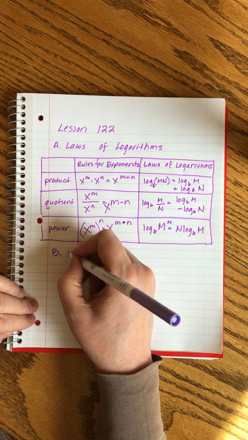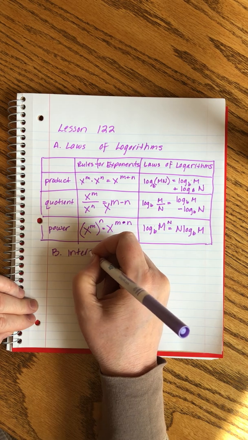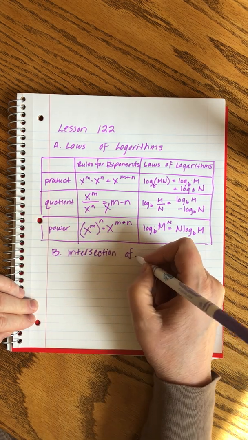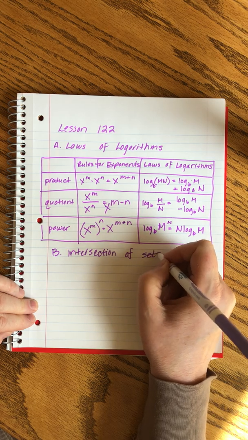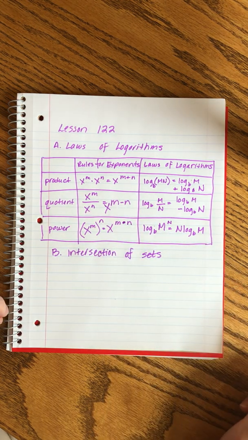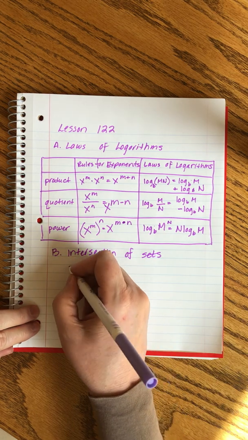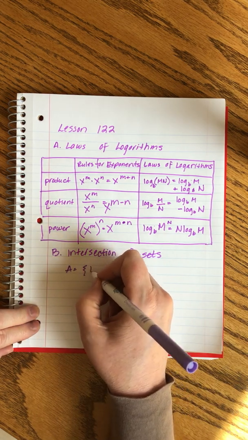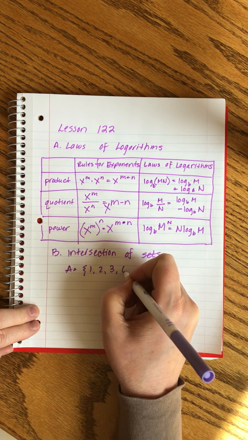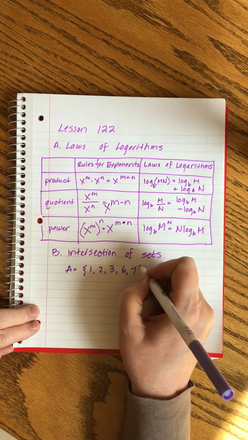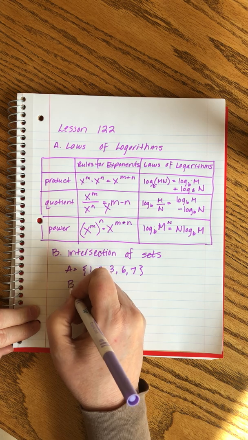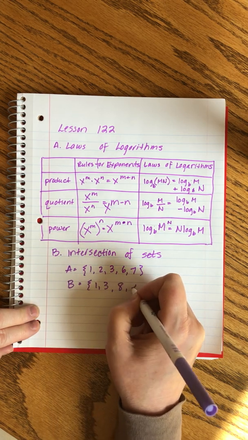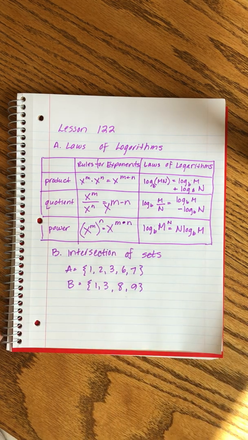Intersection of sets. All right, let's say that we have two sets of numbers. Set A is the numbers 1, 2, 3, 6, and 7. Set B is 1, 3, 8, 9.